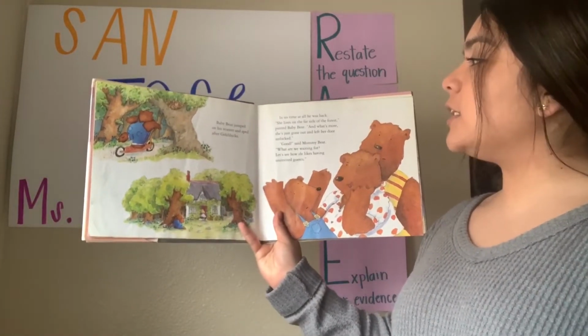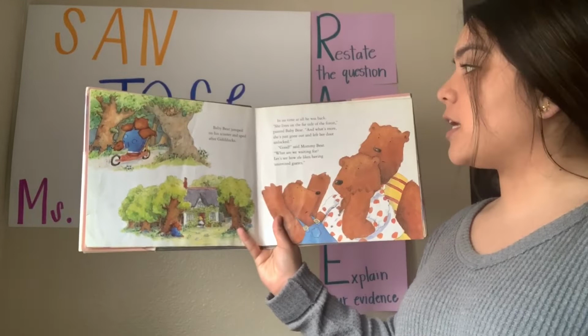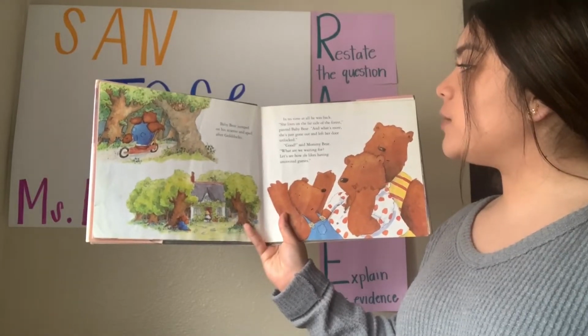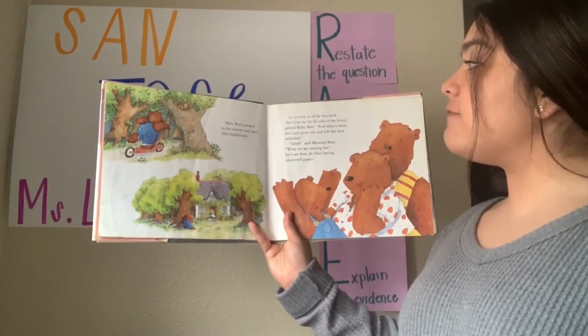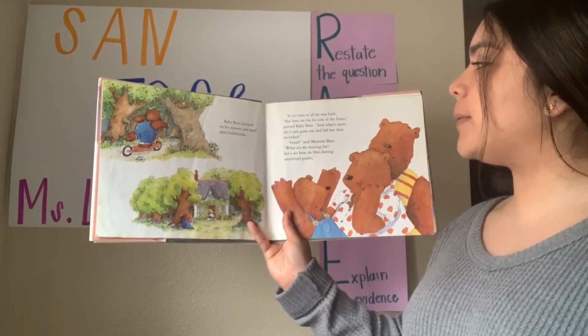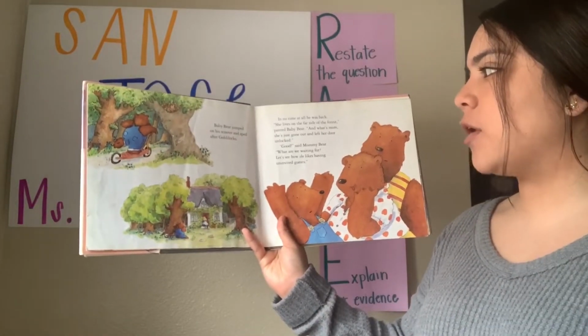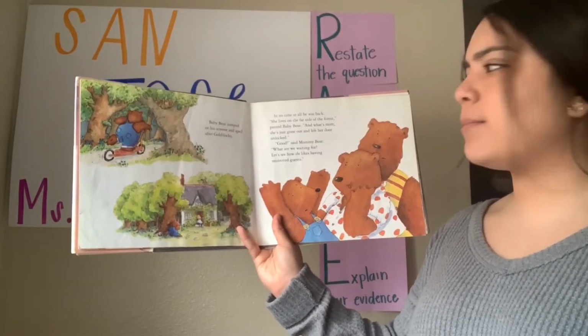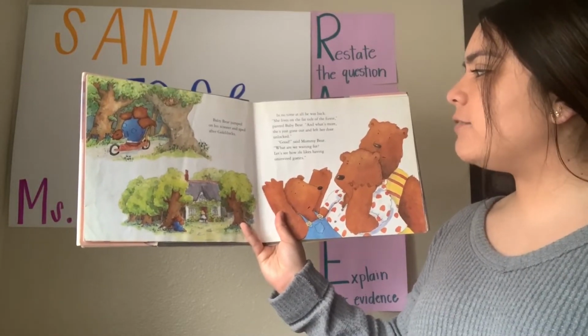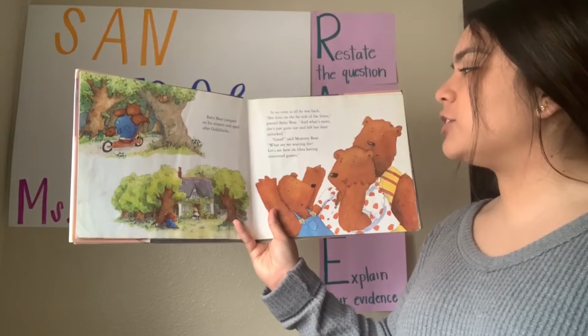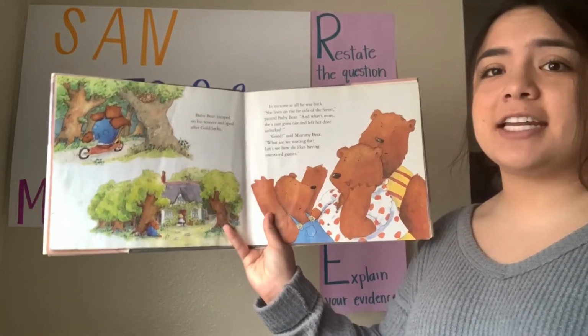Baby Bear jumped on his scooter and sped after Goldilocks. In no time at all, he was back. "She lives on the far side of the forest," panted Baby Bear. "And what's more, she's gone out and left the door unlocked." "Good," said Mommy Bear. "What are we waiting for? Let's see how she likes having uninvited guests."